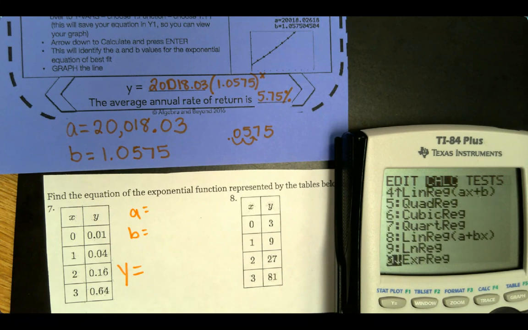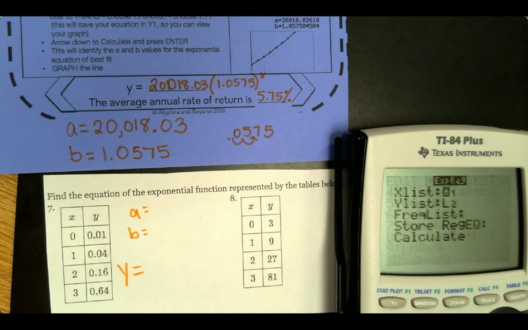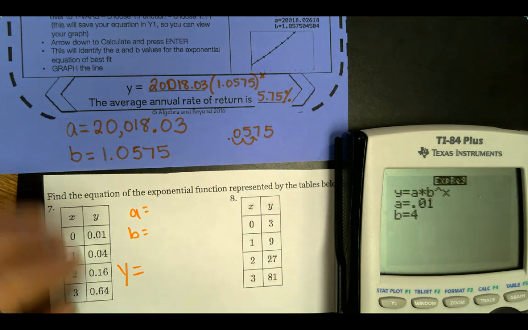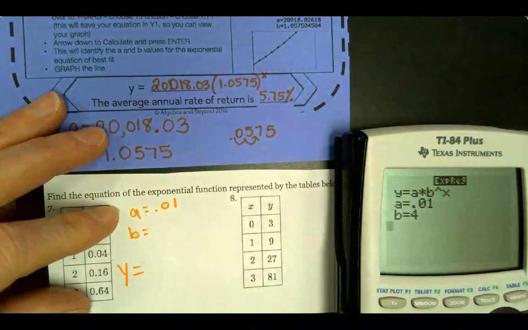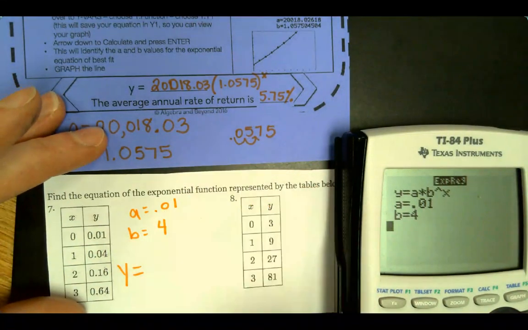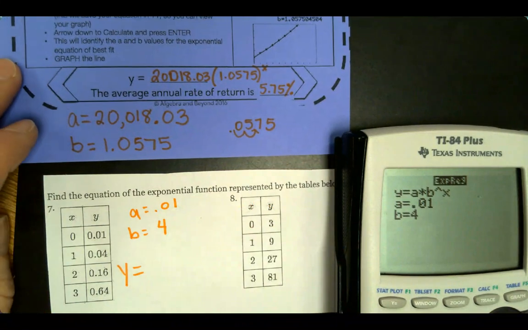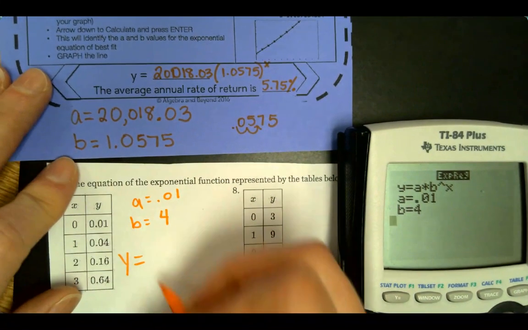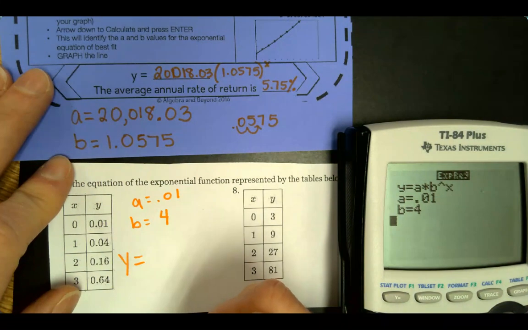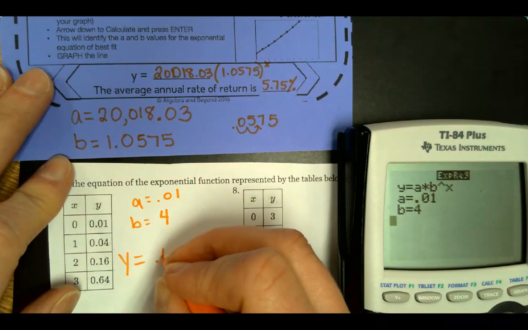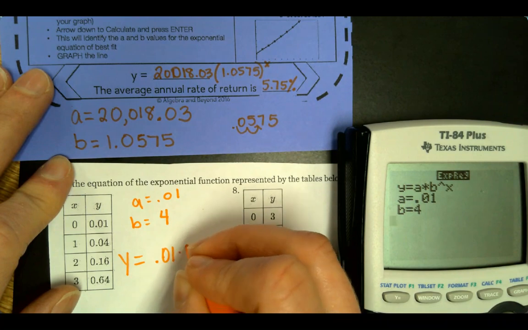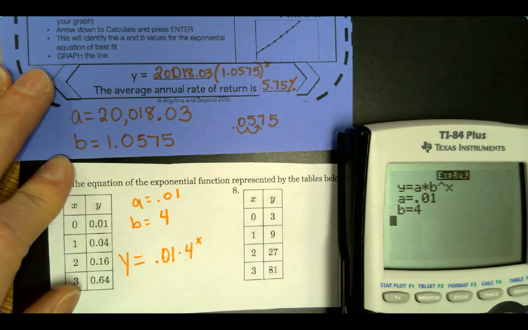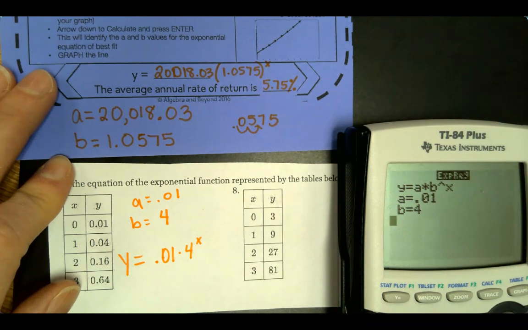I'm going through the steps also. So I put in L1, L2, and then I did stat over to calc down to 0 for exponential regression. So a is 0.01 and 4 is the b value. So it's a times b raised to the x. That's 0.01 times 4 raised to the x. 4 came from here.